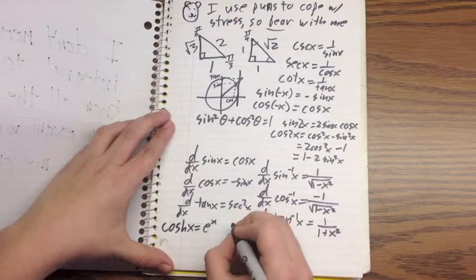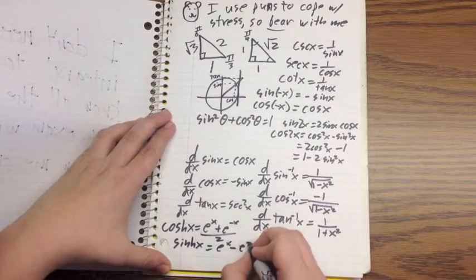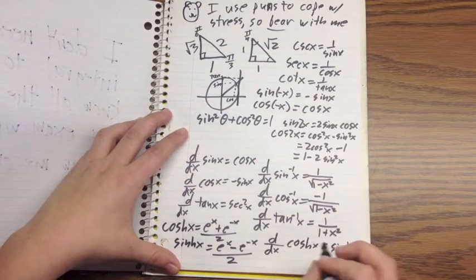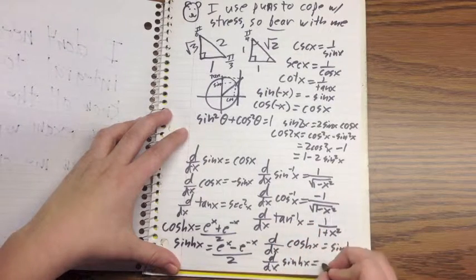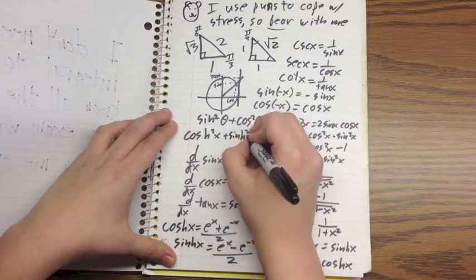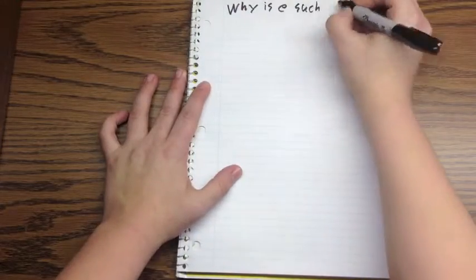And last but not least, hyperbolics. Cosh is e to the x plus e to the negative x over 2, and sinh is the same but with a minus instead. Cosh derives to sinh, and sinh derives to cosh, almost like normal sine and cosine, and cosh squared plus sinh squared is still 1. Still there? Good, because we still have a lot to cover.